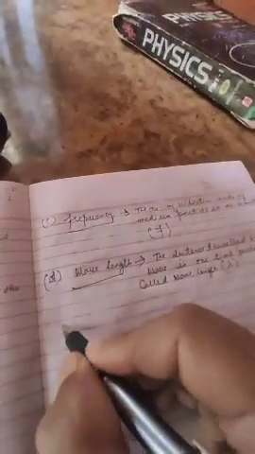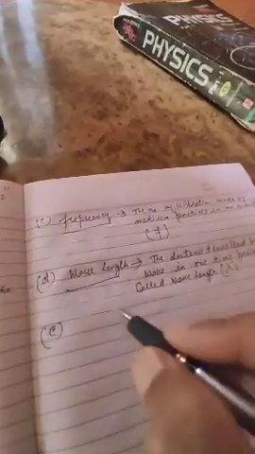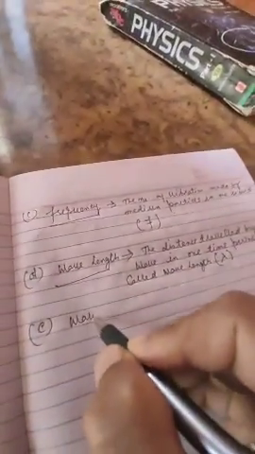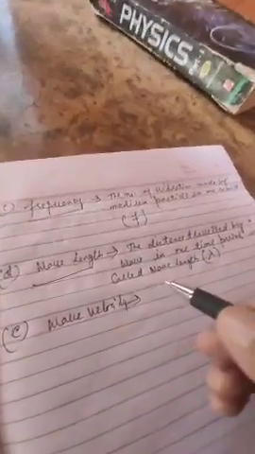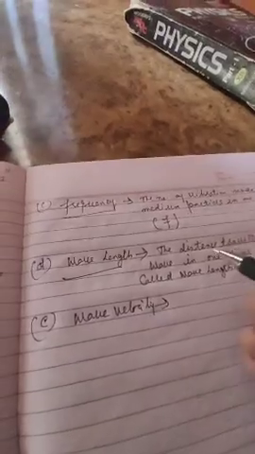Then the next point is wave velocity. What is wave velocity?